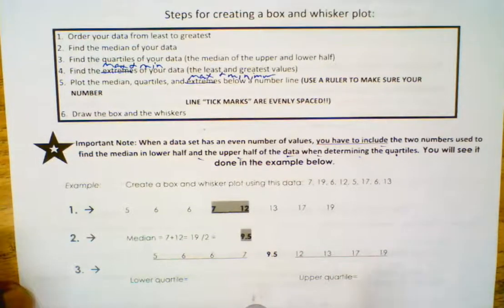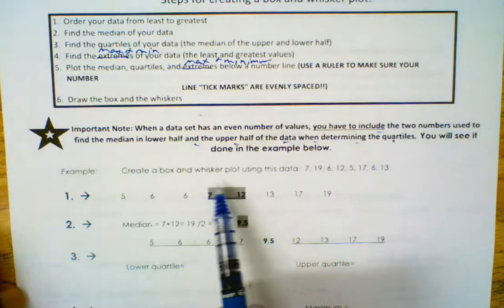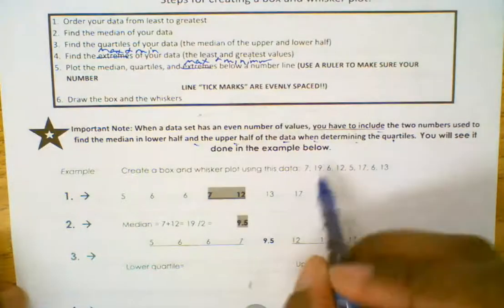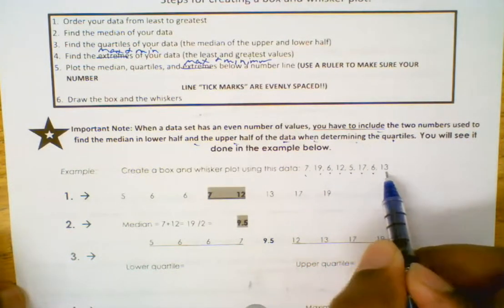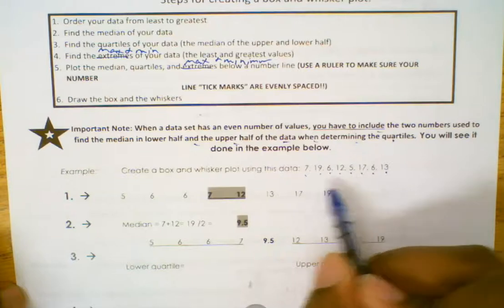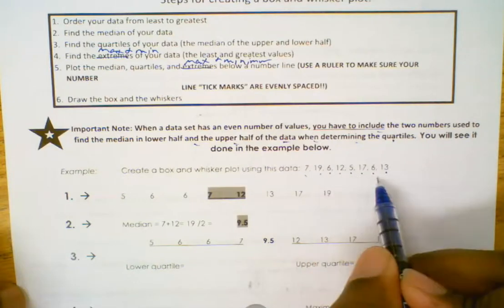You'll see in just a minute. So the first one says create a Box and Whisker plot using this data set. So 7, 19, 6, 12, 5, 17, 6, and 13. I took those numbers and I rearranged them in order from least to greatest.